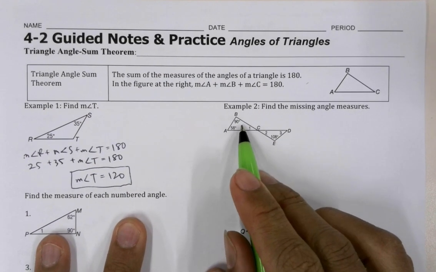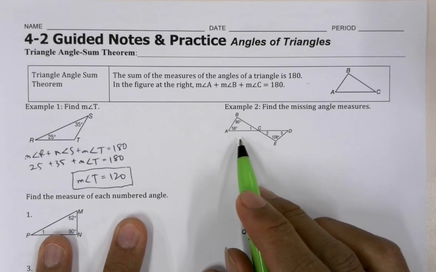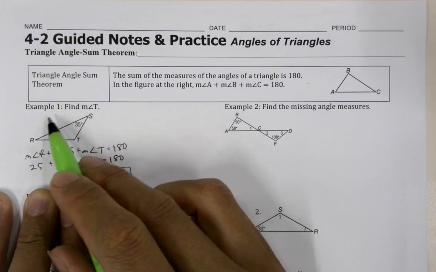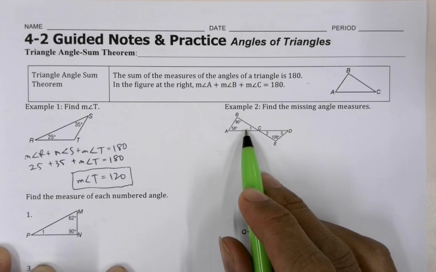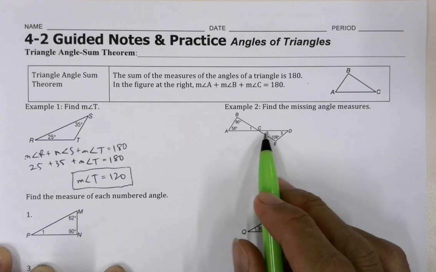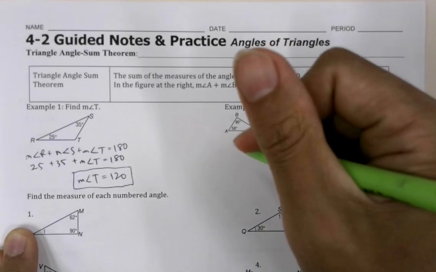Let's go ahead and look at this one. We're trying to find the missing angles 1 and 2. Let's do it one at a time. And basically, it's the exact same problem as this, right? But actually, it's only one problem because we can see angle 1 and angle 2 are vertical angles, which means they're the same measure.